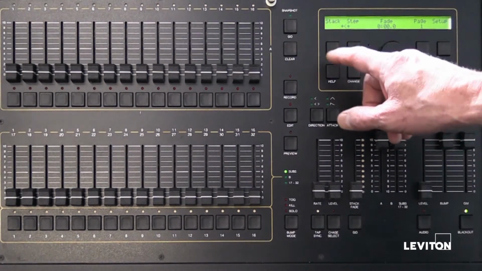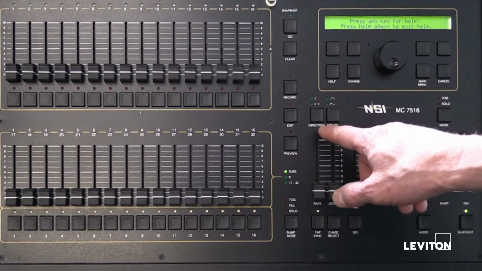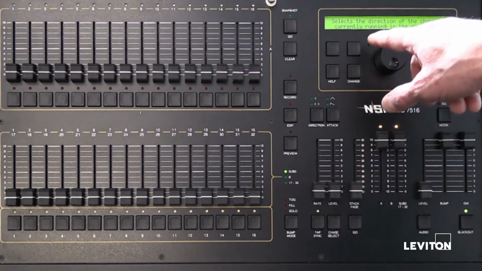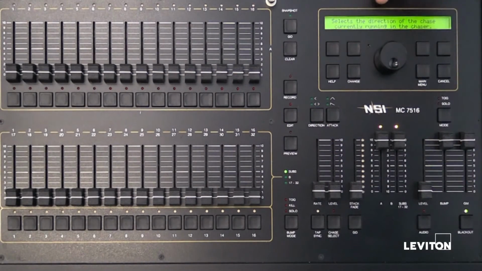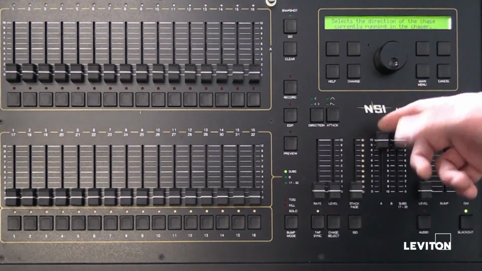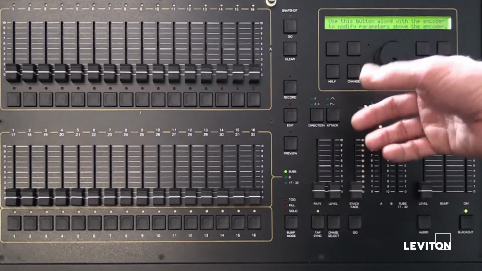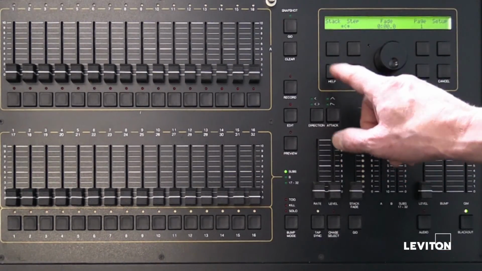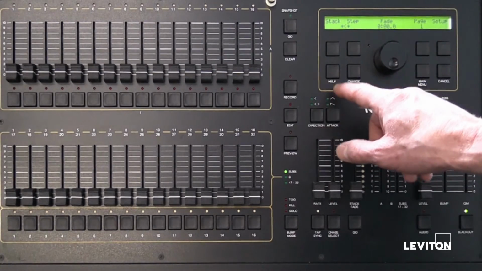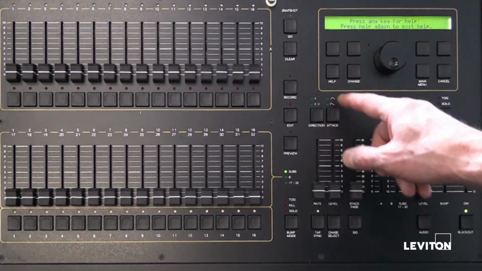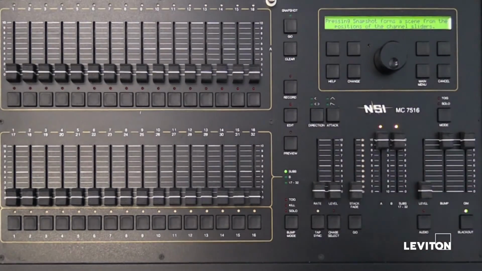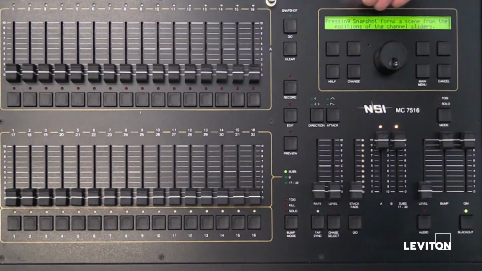But if we press help just one time, and you want to know what this directional button means, press it one time, you'll see it changes on the screen. Selects the direction of the chase currently running in the chaser. You can hit help again, it'll go back to the main screen. Hit help, hit change, same thing, it'll tell you. And it'll be the same on every single button that you might hit, but from the main screen, if you hit help once, and then hit a button, it'll tell you on the screen what that button does. Hopefully that'll help you out.